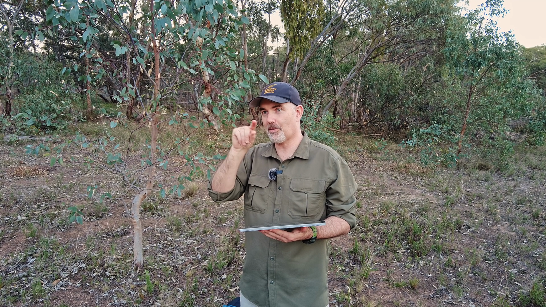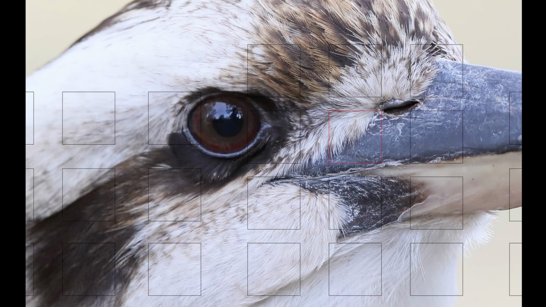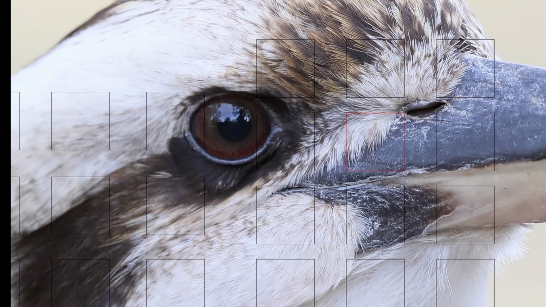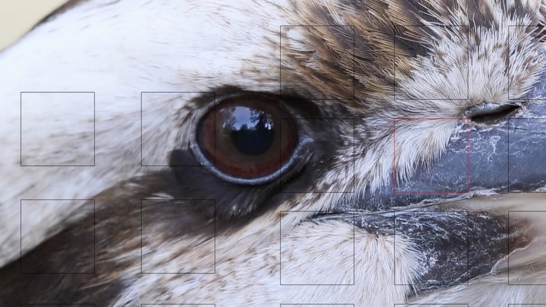Another issue I run into with a DSLR is keeping the focus point on the bird's eye. So obviously you put the focus point on the eye, and as you're taking photos, if the bird moves or you move, the focus point will move with you. It doesn't stay on the eye. So you can see here with this kookaburra, I've put the focus point on the eye, but I've moved for whatever reason, and it's actually grabbed the base of the beak. And because of the really shallow depth of field, the eye is actually slightly soft, and that's not what we want. That shows you how hard it can be and how easy it is just to miss focus.